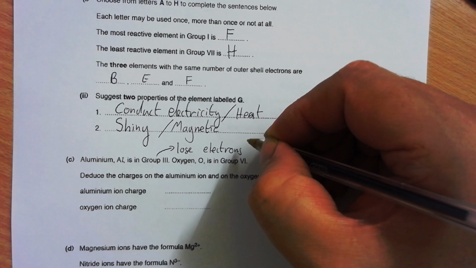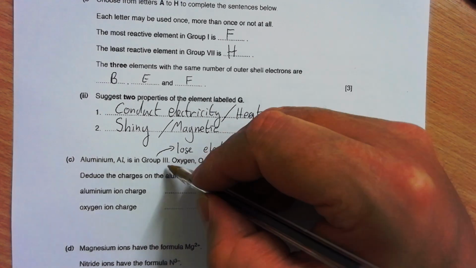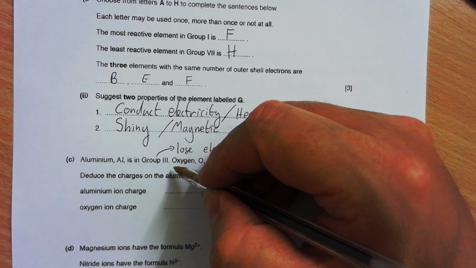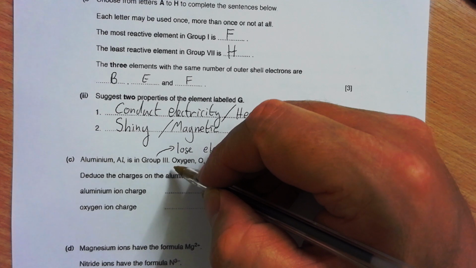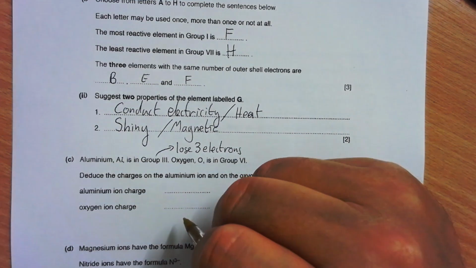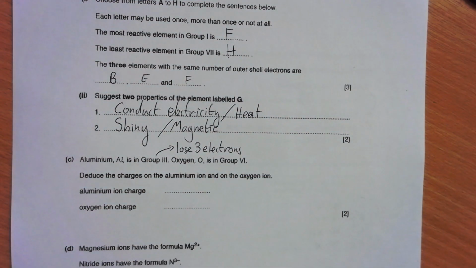Okay, because that's what metals do when they ionize. If it's in group 3, that means it's got 3 electrons in its outer shell. So if it's got 3 electrons in its outer shell, that means it would lose 3 electrons to clear the outer shell and have that outer shell empty.